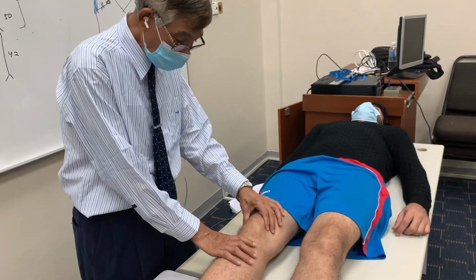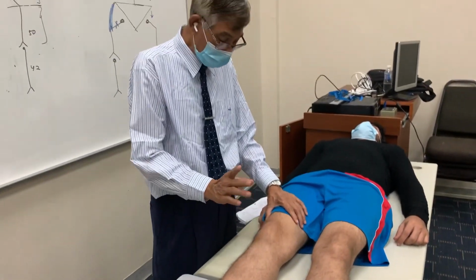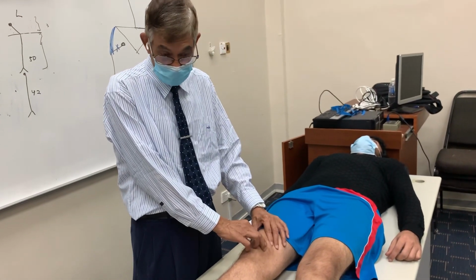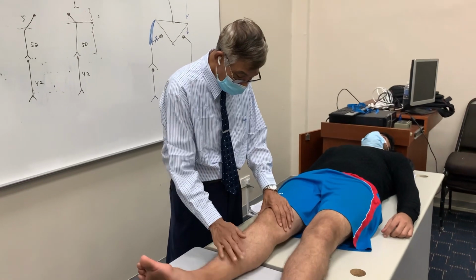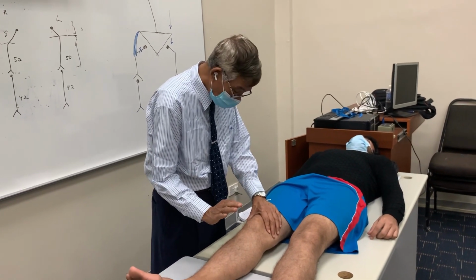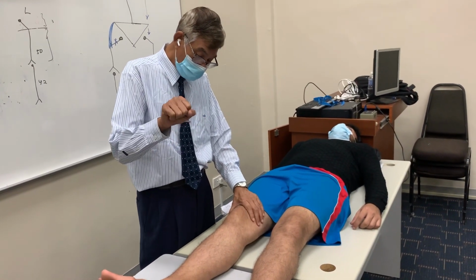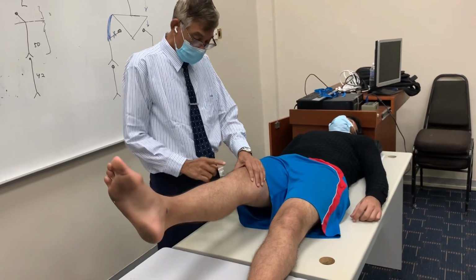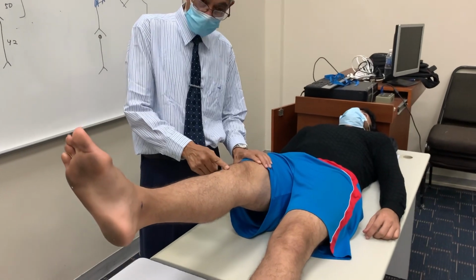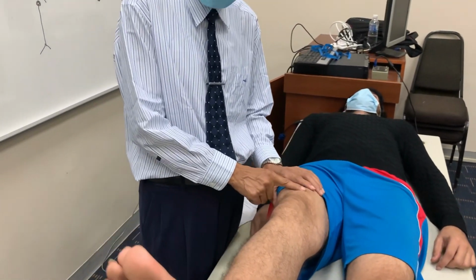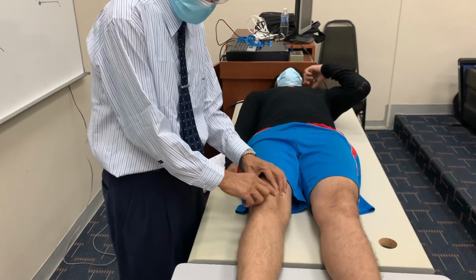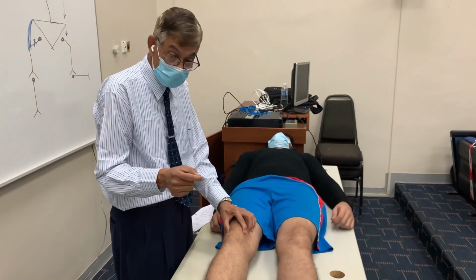At the same time, you can check whether the extensor mechanism is intact or not. Ask the patient to raise the leg in extension position. Okay, raise the leg in extension. It means the extensor mechanism is good. If he cannot raise it up, the extensor mechanism is not good.